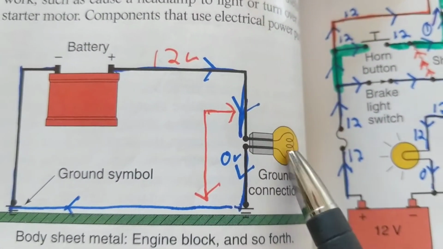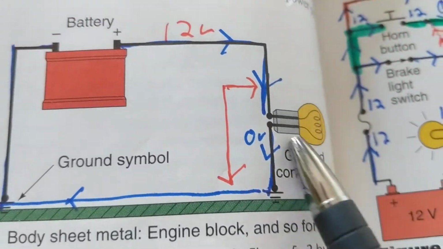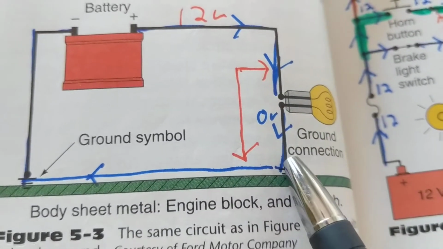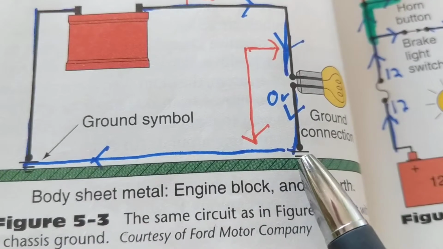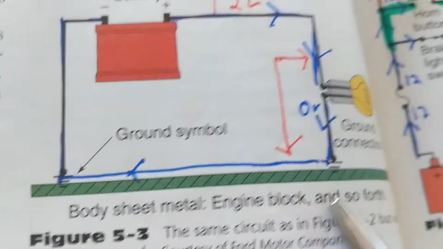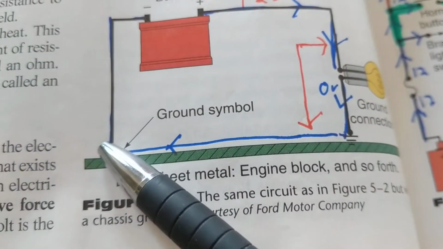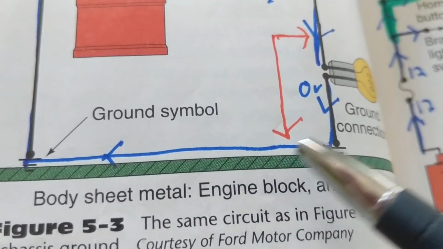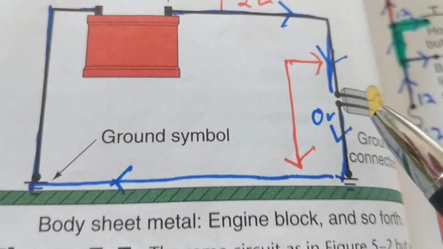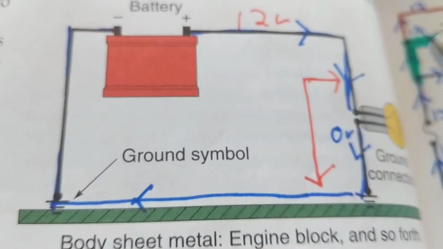This could be a headlight, this could be a brake light. Simple circuit from one wire from the positive to the bulb. Current flows here, comes out the other side, goes to here. Now you see that this is the ground and this is the ground, but there is no connection or wire in the schematic. But it's understood that the ground over here is connected to the ground over here. This could be an engine block or it could be anything that it's connected to, as long as the path for current has somewhere to go back to negative.